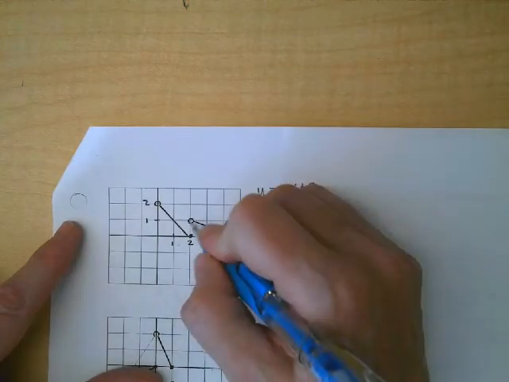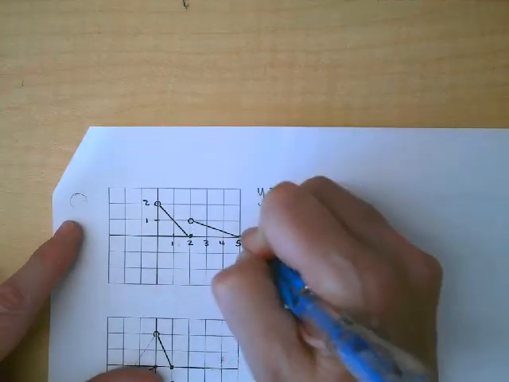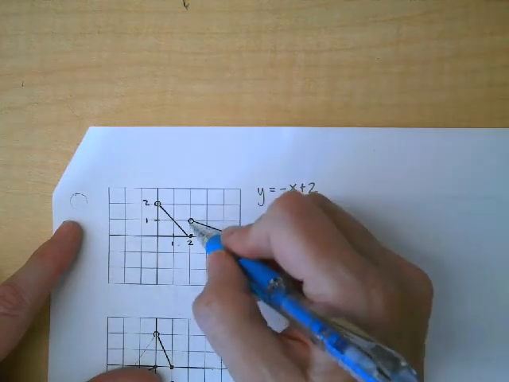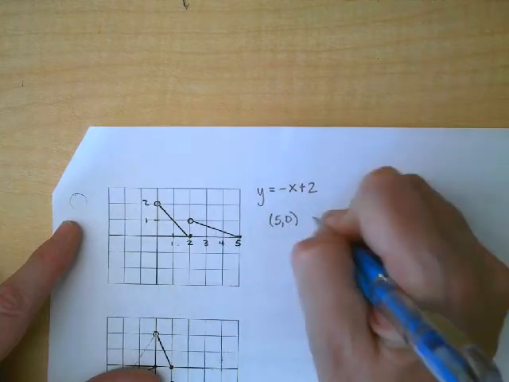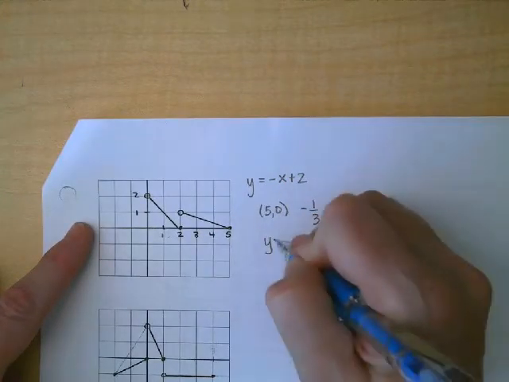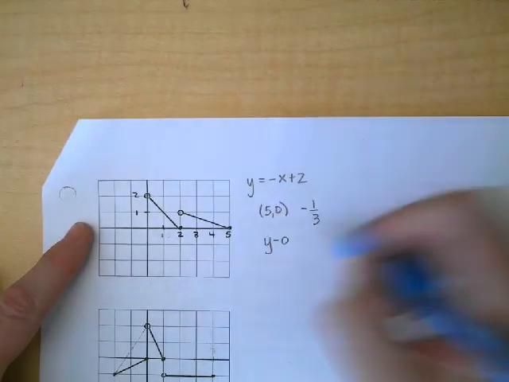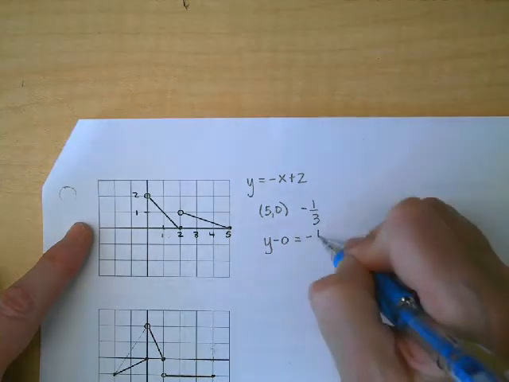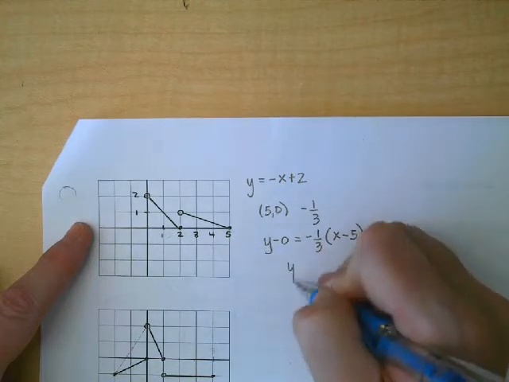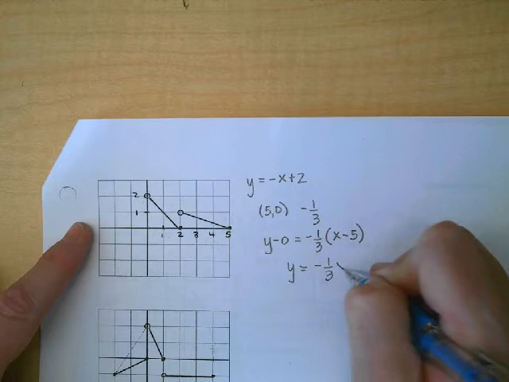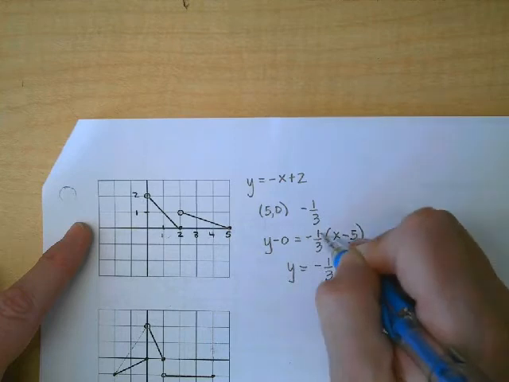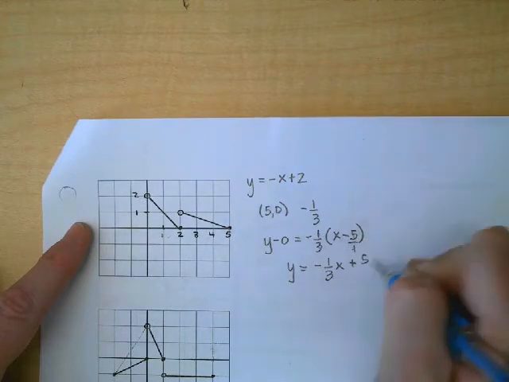Okay, so I'm going to use the point. Maybe I'll use this point right here. I'm going to use the point (5, 0). And I know the slope is down 1, 1, 2, 3. So the slope is -1/3. So I'm going to go y minus y1. So you can now see why I picked that point instead of that one. Equals m times (x minus x1). So y is -1/3 x plus, because a negative times a negative is a positive, and I just multiply straight across. 1 times 5 is 5. 3 times 1 is 3.